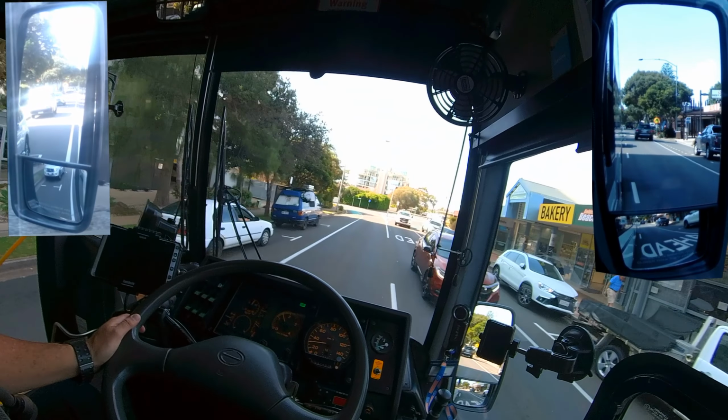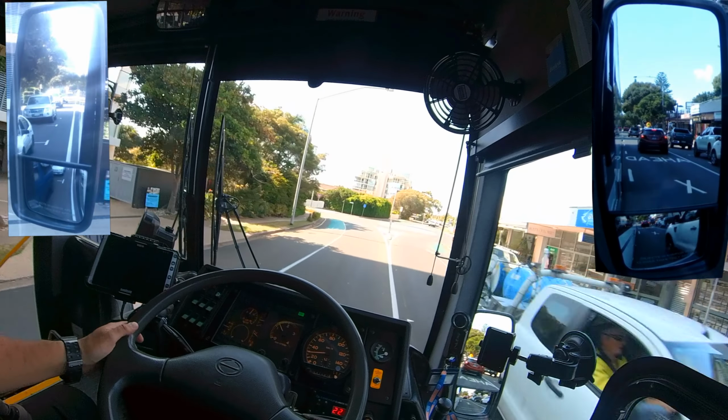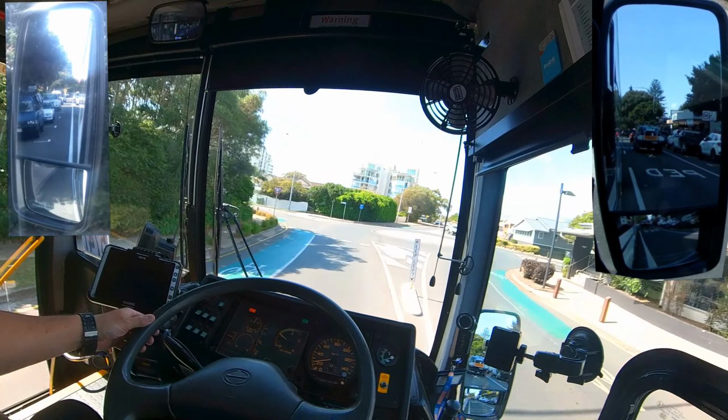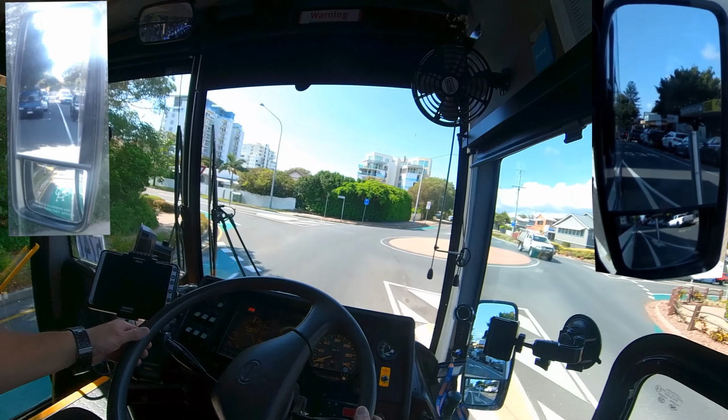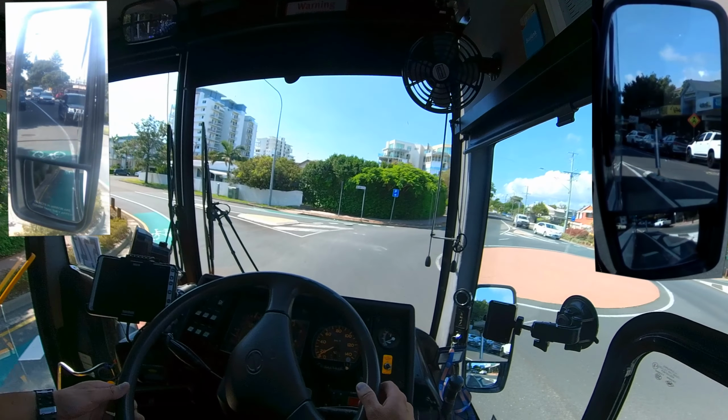Roundabouts come in a variety of sizes, and funnily enough, not all roundabouts are round. Most roundabouts I drive around are of a sufficient size to navigate around in a bus.